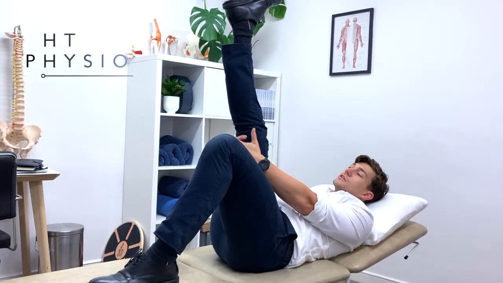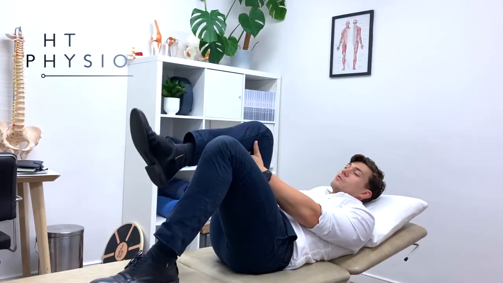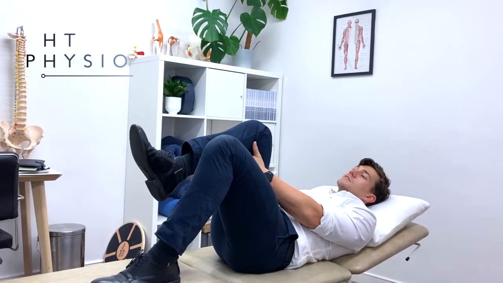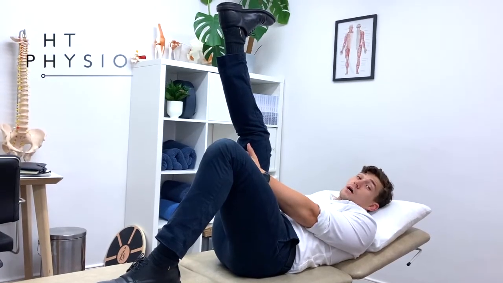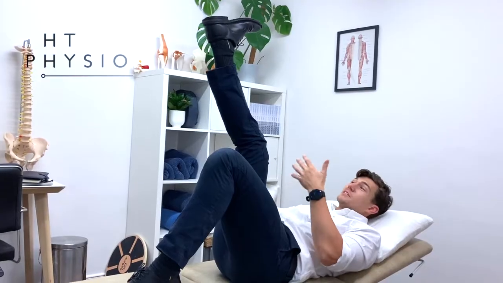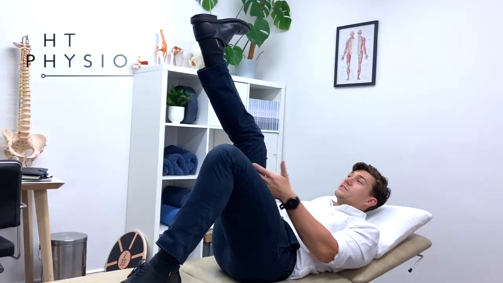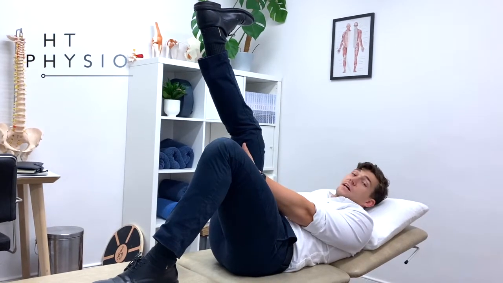Even if it feels like you're doing the right thing, this is definitely a position to avoid when you have sciatica. And the main mistake people make when they do this is they also pull their toes up towards them. Now, it intensifies the stretch, and the reason it does that is because it puts the sciatic nerve on more tension. So again, this is another way people are making their sciatica worse.